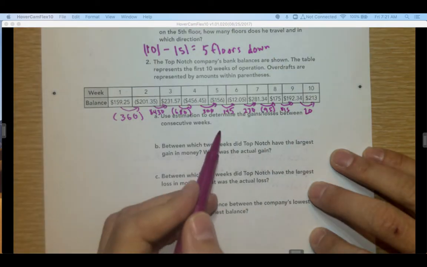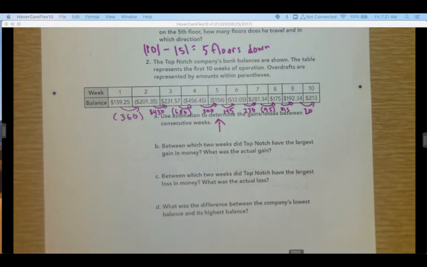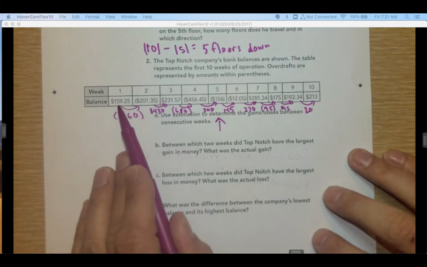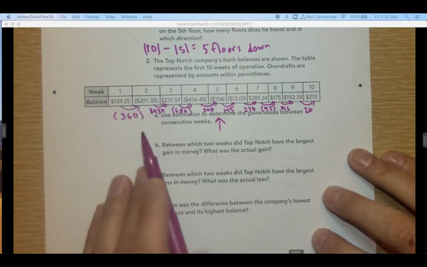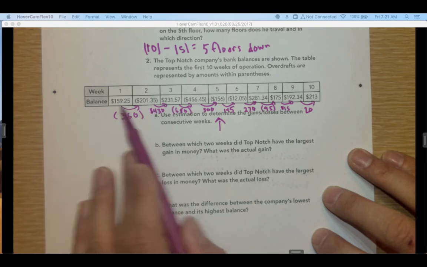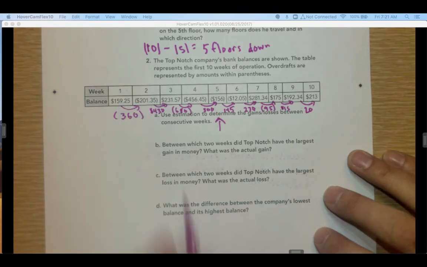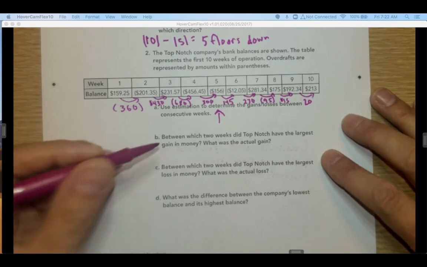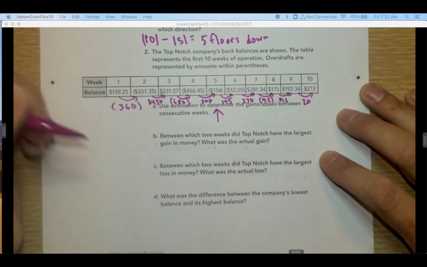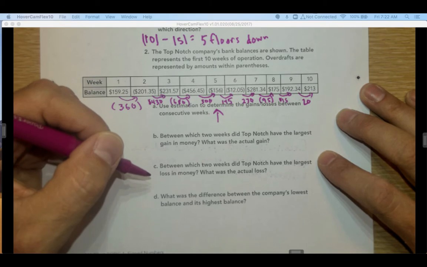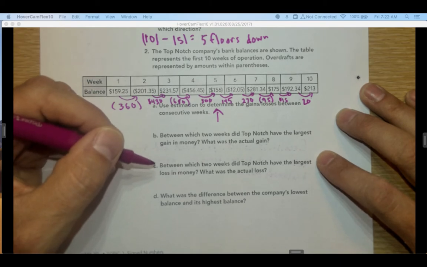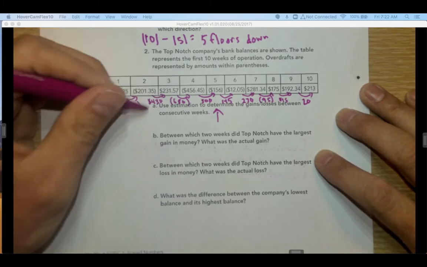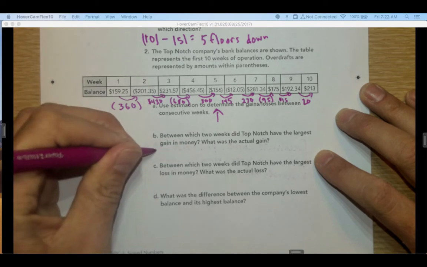And so I answered all of those questions up there. I was just looking at what the difference was from here to here. And then if it's negative, I thought of it as being the absolute value. Between which 2 weeks did Top Notch have the largest gain in money? The largest gain in money looks to be from weeks 2 to 3, which was $430.